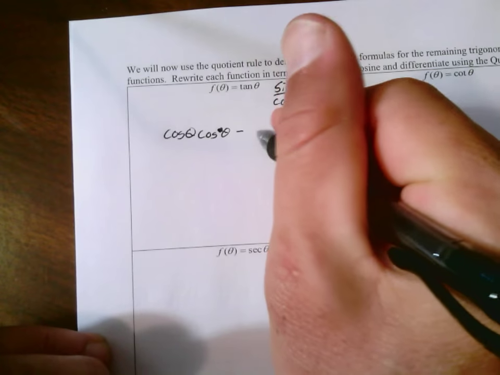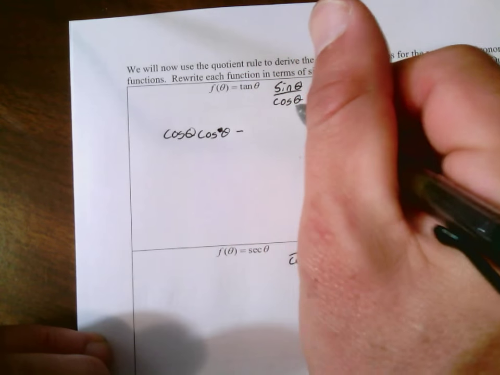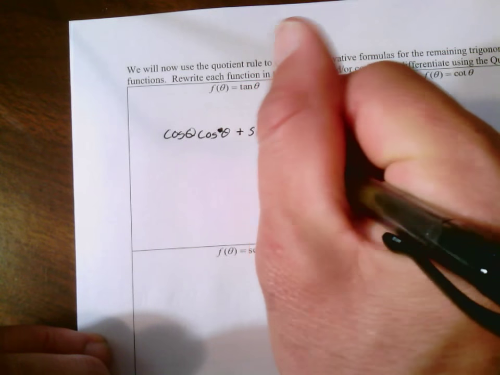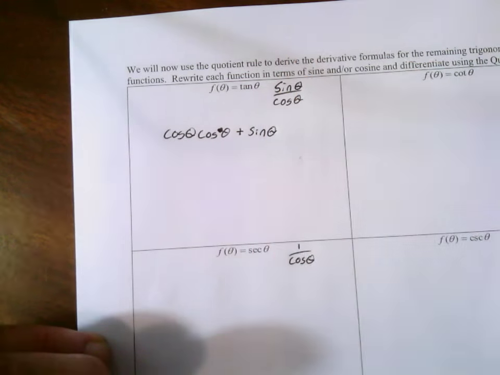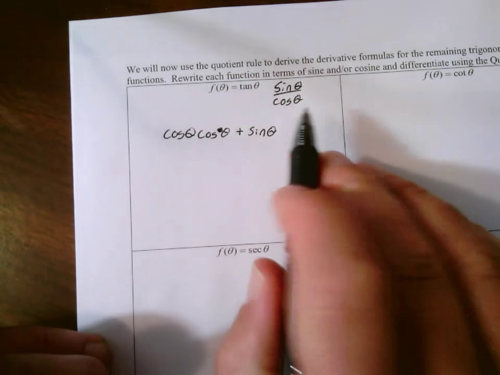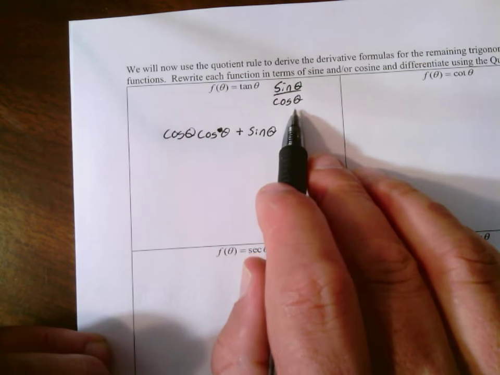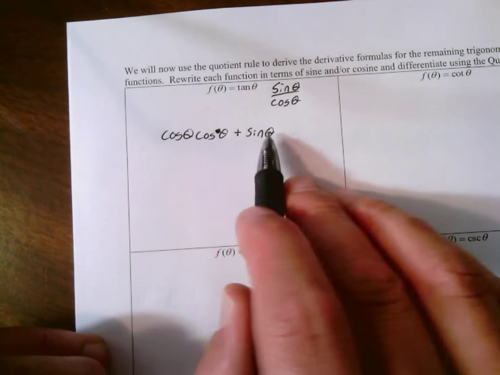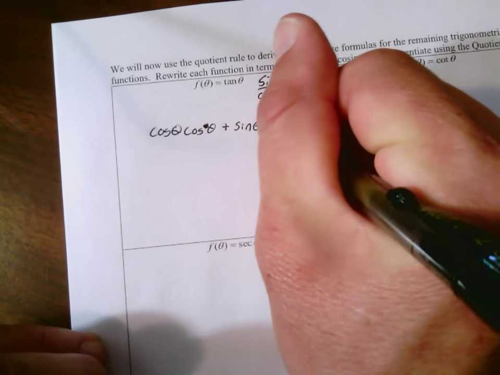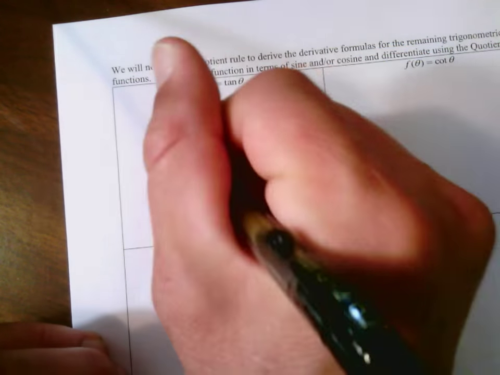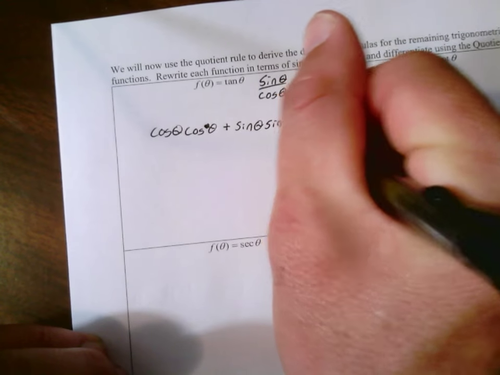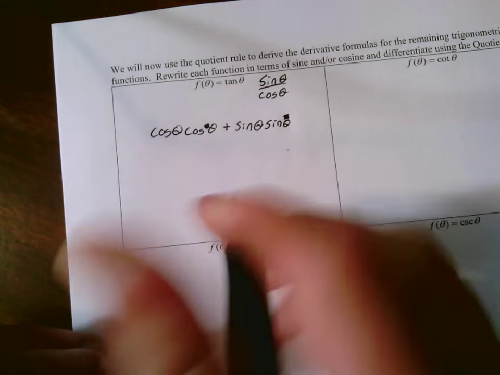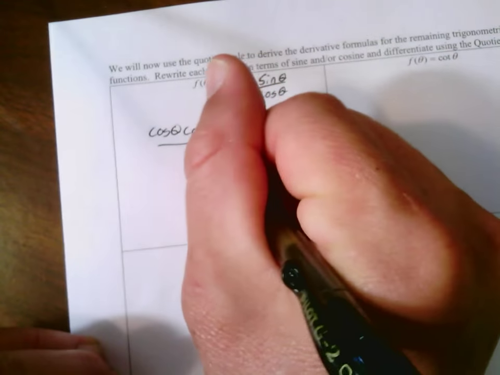Minus the derivative of the denominator. The derivative of cosine is negative sine, which changes our minus sign from our quotient rule into a plus. Times sine, so I've got sine squared plus cosine squared, all of that over cosine squared theta.